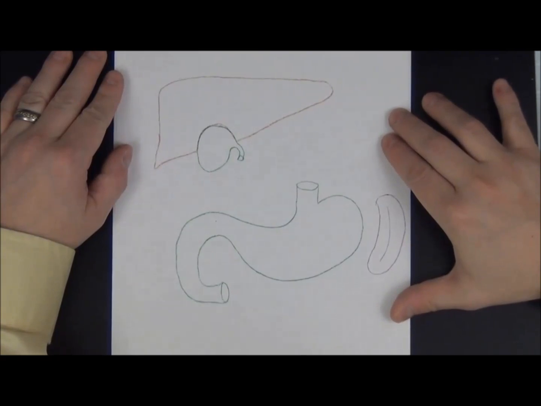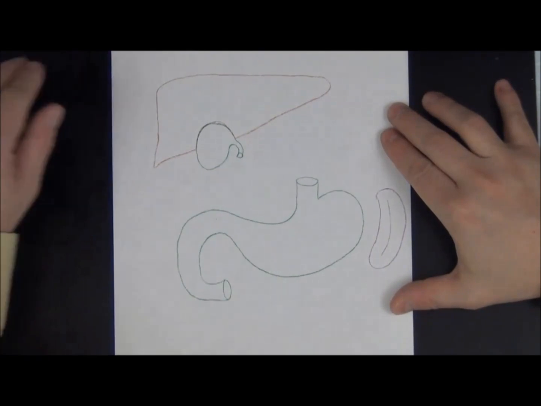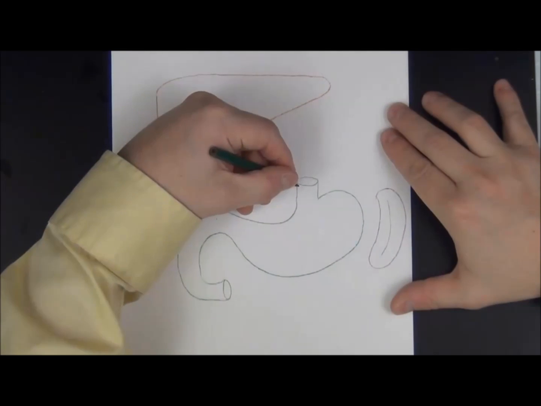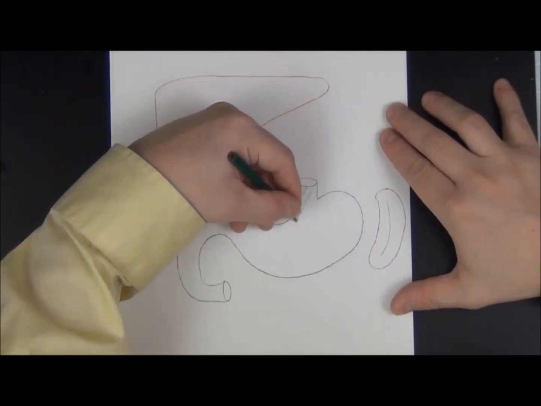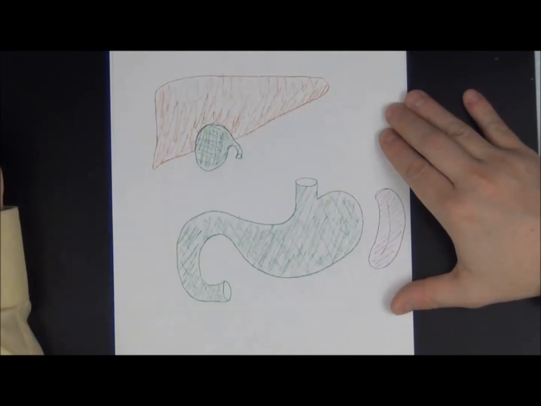So I'm going to take a second here and fast forward real quickly to shade those in, make them a little more aesthetically pleasant. So my version of aesthetically pleasant may be radically different from yours, but I think that looks a little better.